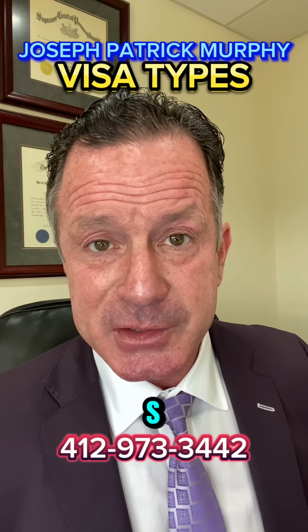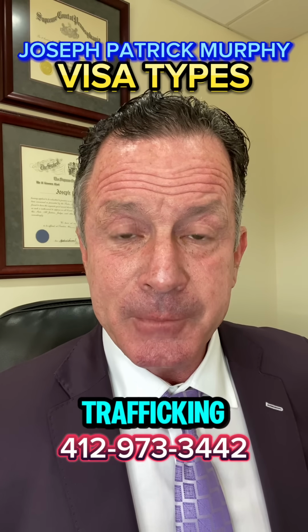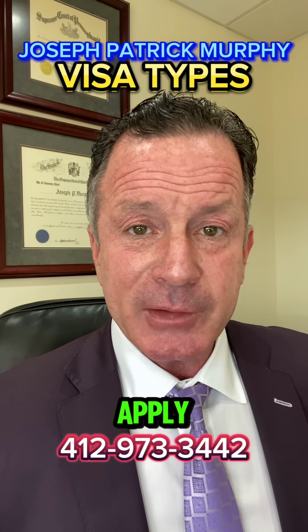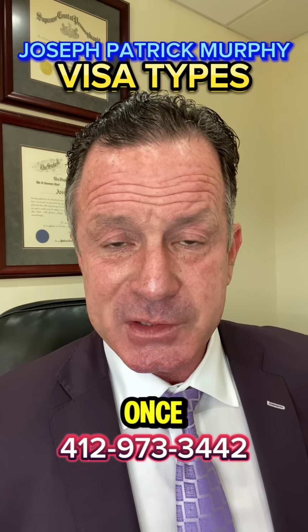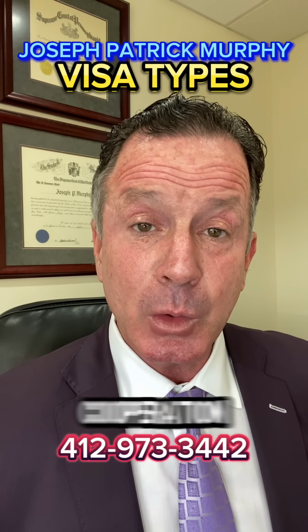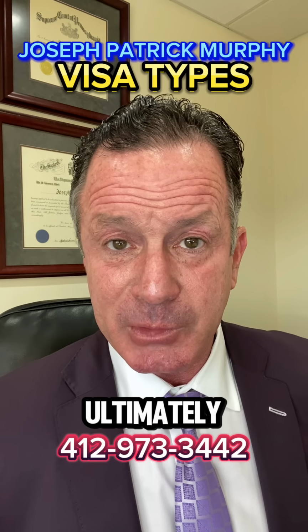T is similar to S. That's for victims of human trafficking. Victims of human trafficking, whether or not they report it to the police, can apply for a T visa, and ultimately, once they've received that after a few years, again, with good conduct and continued cooperation with the authorities, T visa holders can get their green card and ultimately citizenship.